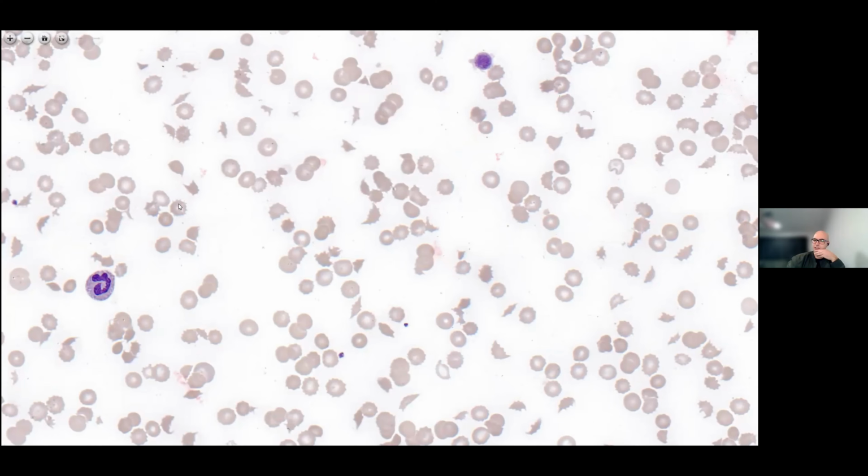Schistocytes fall in their own category, where if you see a small number of schistocytes with a low platelet count, it's considered very significant. Like this case, as a couple of the viewers have pointed out, they believe it's a microangiopathic hemolytic anemia, and some people are pointing towards DIC, disseminated intravascular coagulopathy, or TTP, thrombotic thrombocytopenic purpura, or HUS, hemolytic uremic syndrome.